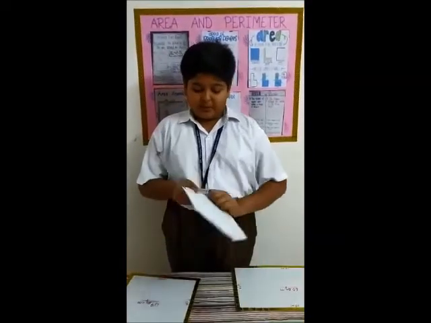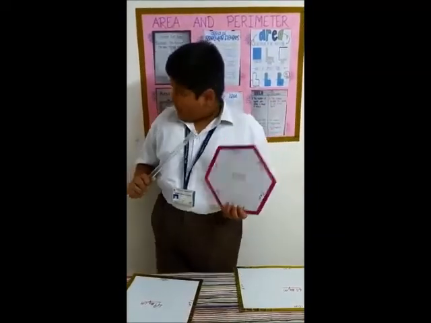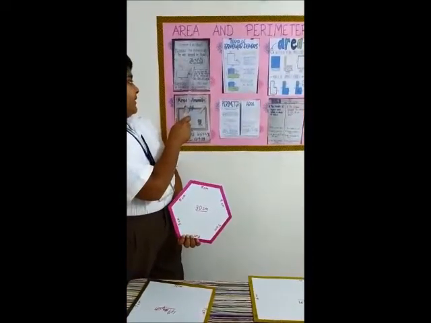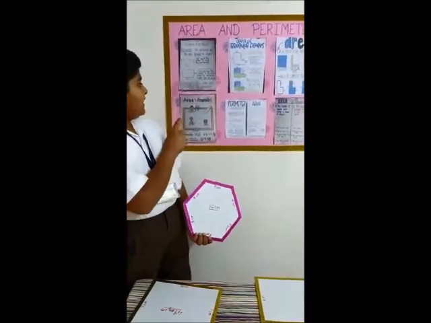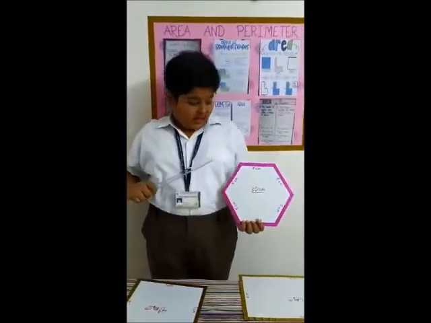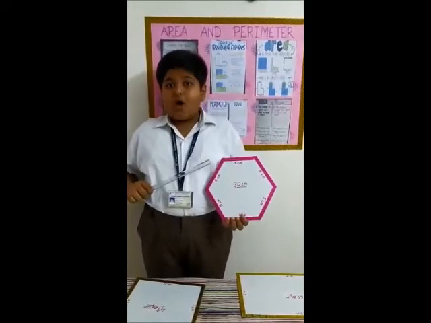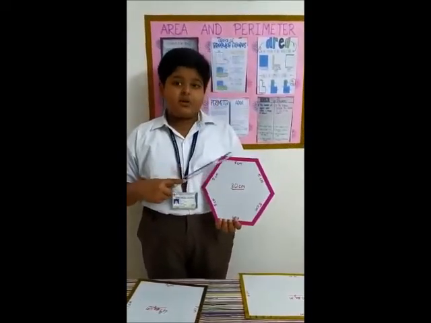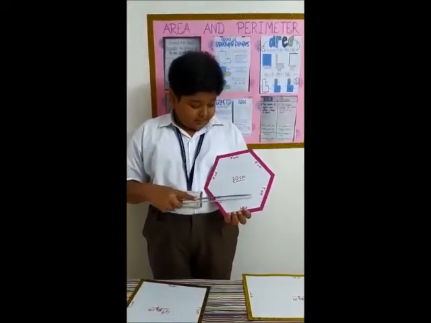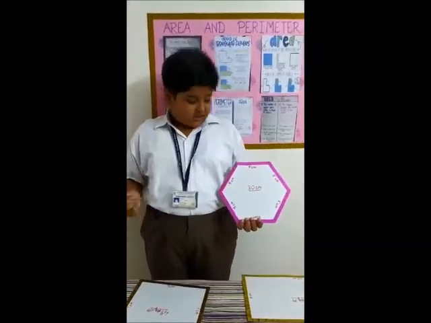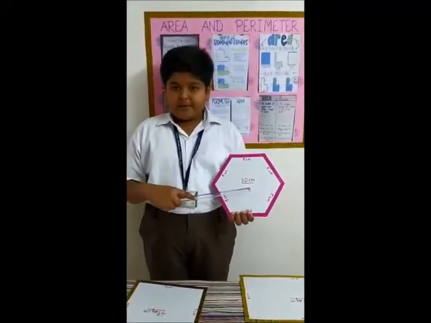Now first we shall learn how to find the perimeter of this hexagon. Perimeter means add up all the sides to find the perimeter. Remember, all sides must be included in the perimeter. Here it is a regular hexagon. It means all sides are equal and the length of one side is 5 cm. So 5 plus 5 plus 5 plus 5 plus 5 plus 5, or 5 into 6 sides, which is equal to 30 cm.